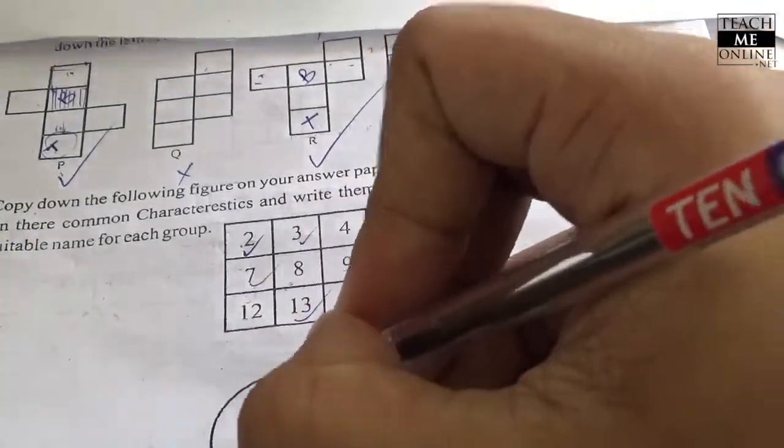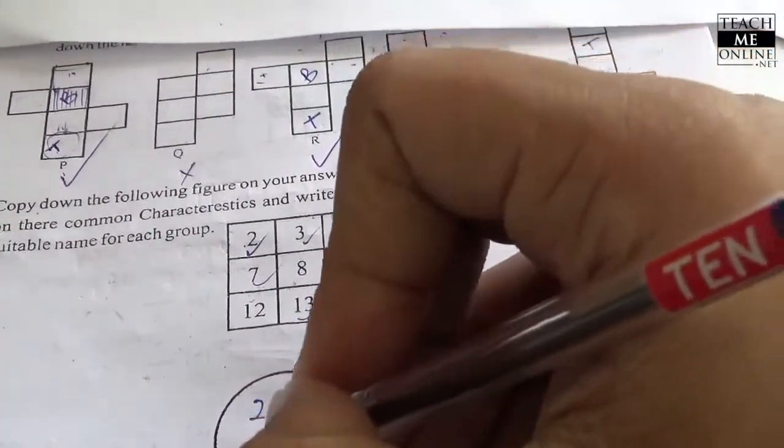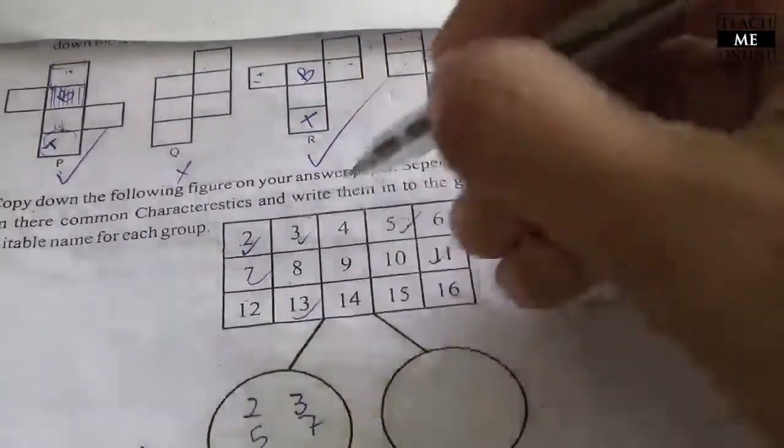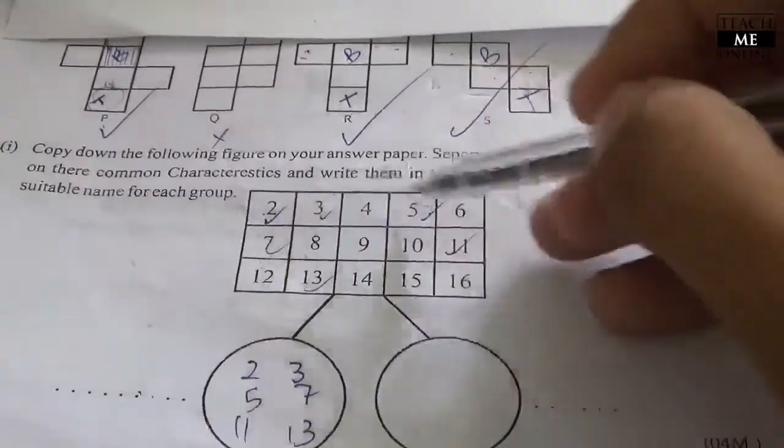The ones that I ticked, I put here, these are called prime numbers.